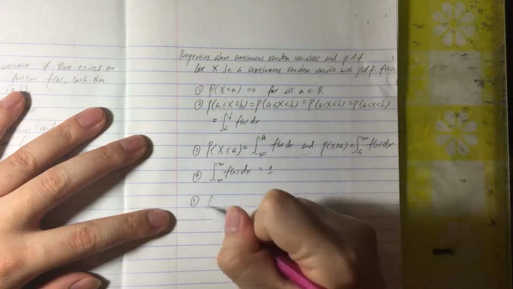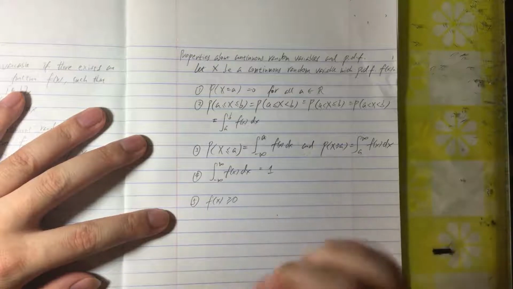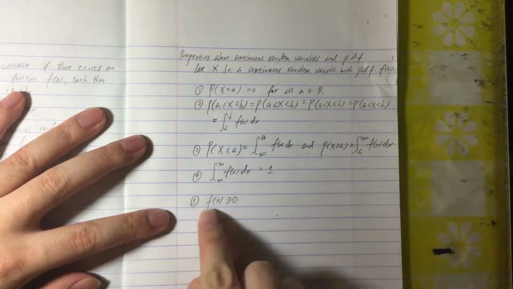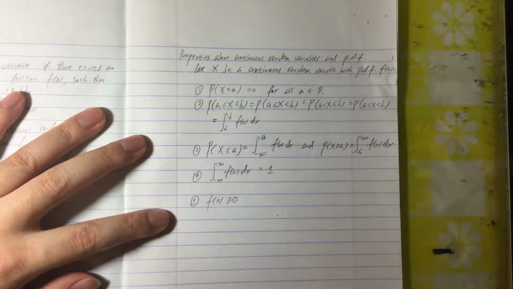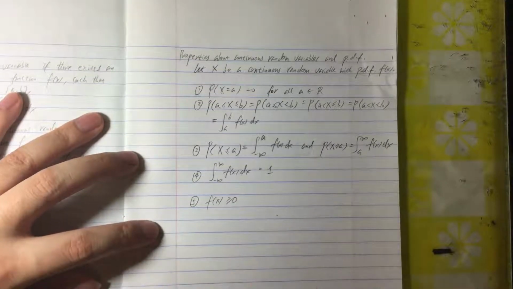And the probability density function must always be greater than or equal to 0. Those are the properties of a continuous random variable and probability density function.